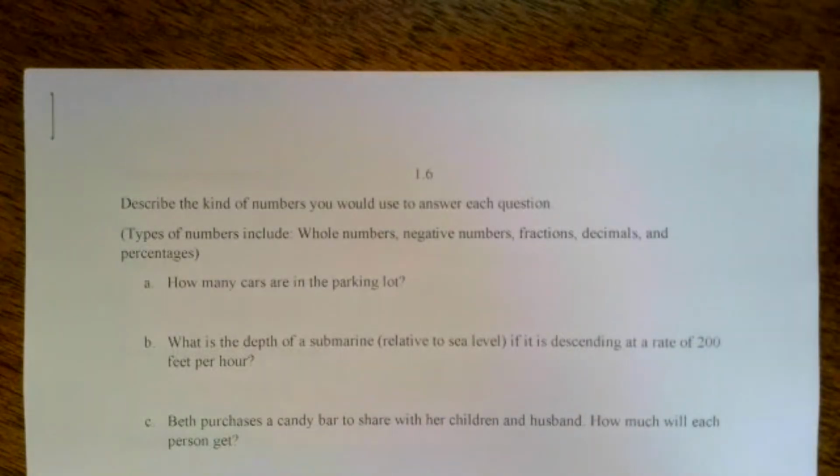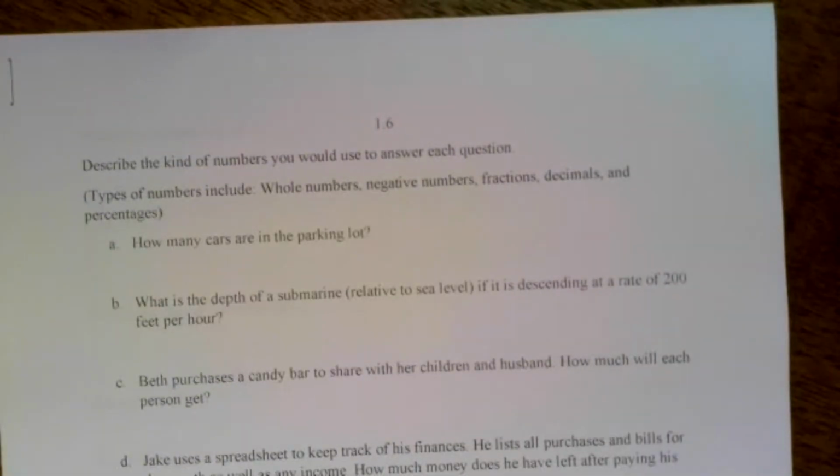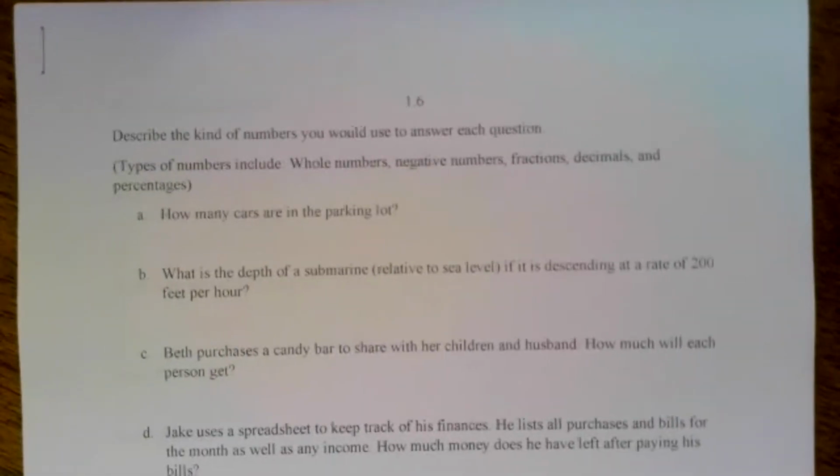So 1.6, we're going to talk about numbers a little bit more. We're going to talk about negative numbers, fractions, decimals, percentages, but in a little bit more formal of a way. All right. So 1.6, we're going to talk about numbers.